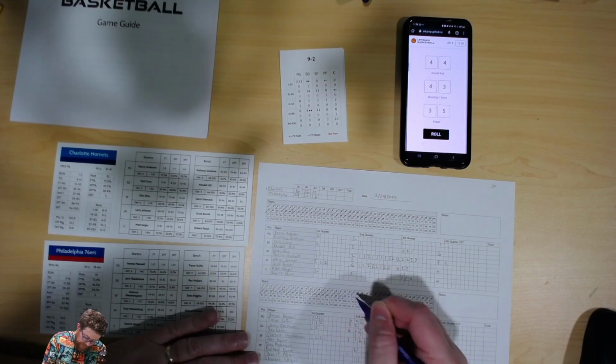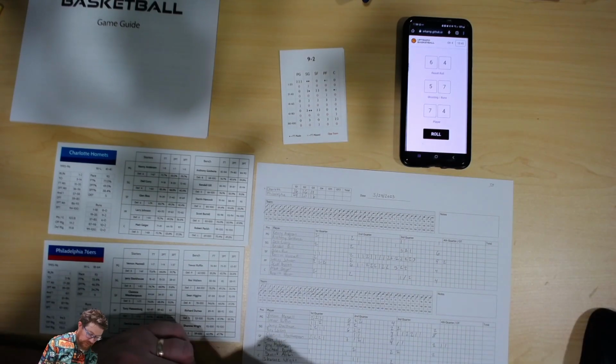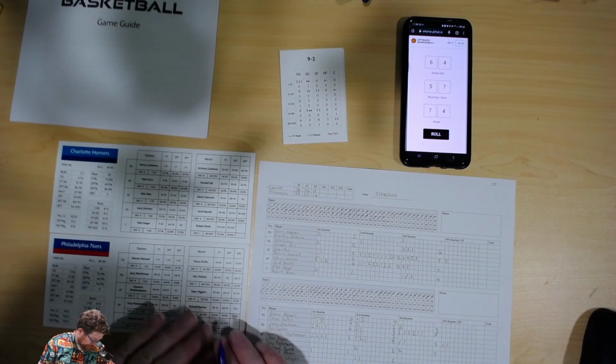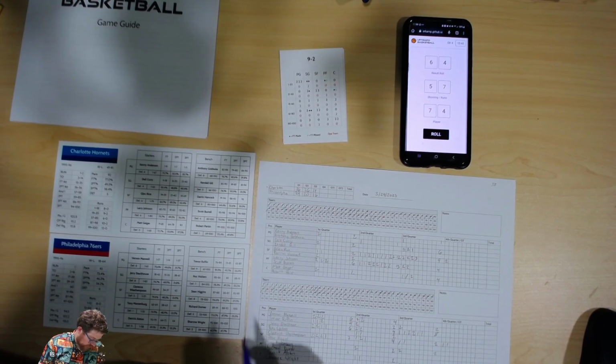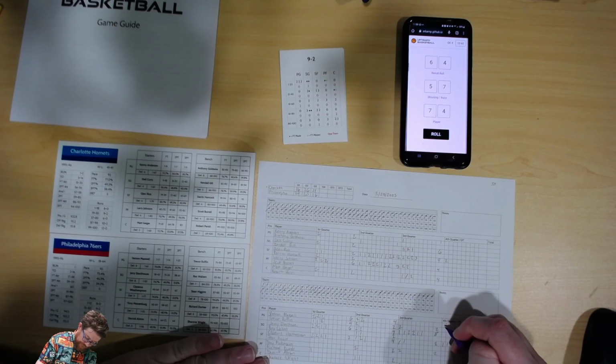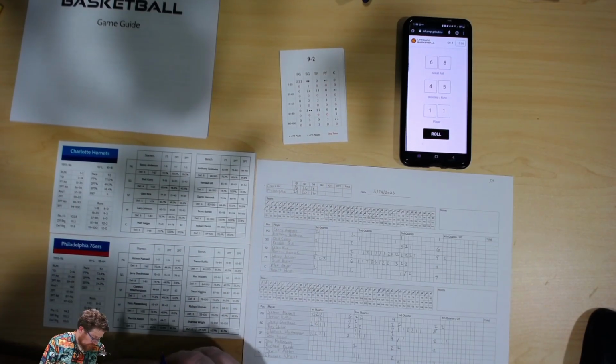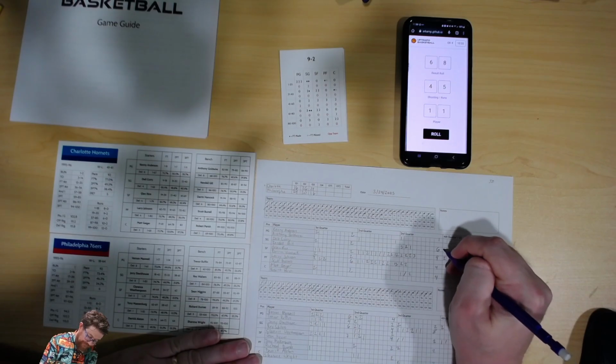And I forgot to give 2 to the Sixers. This is the Sixers ball, 64. 2 points for player 74. Trevor Ruffin. 68 for Charlotte. That's 2 points for number 11. Del Curry.